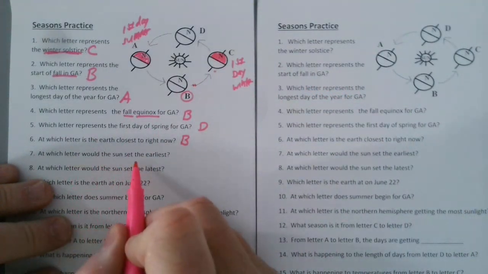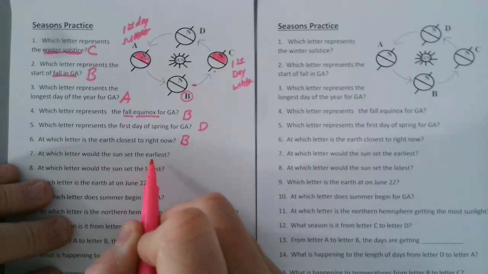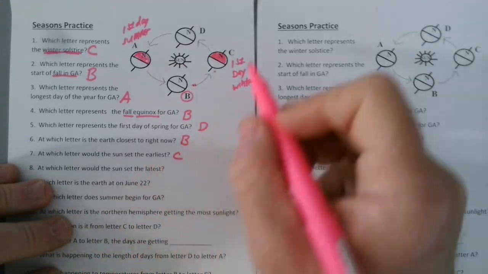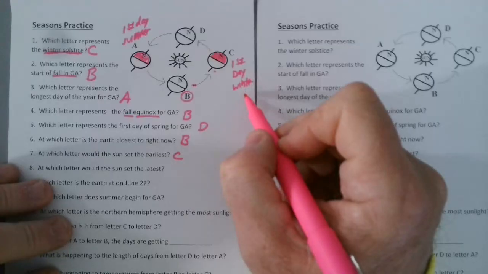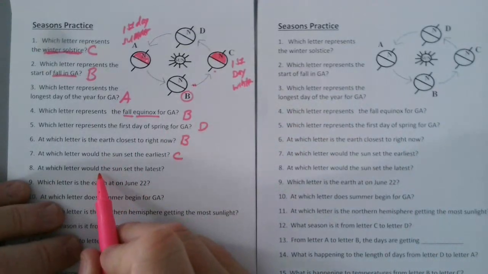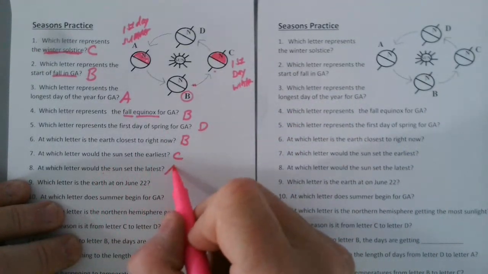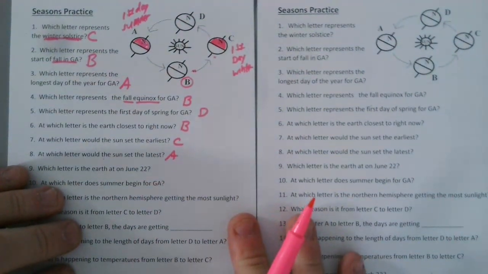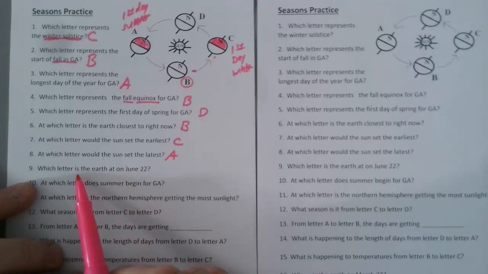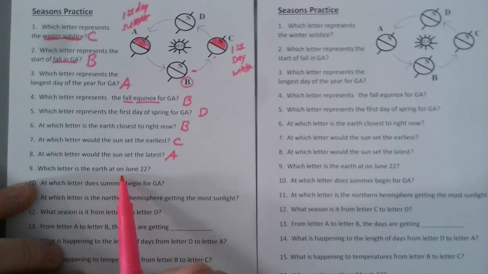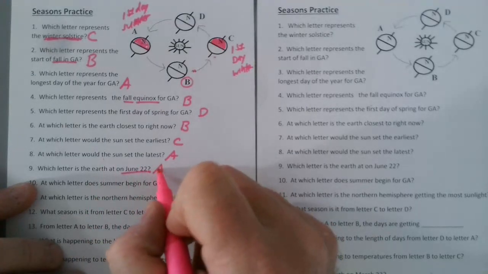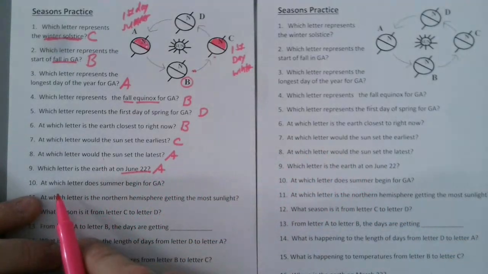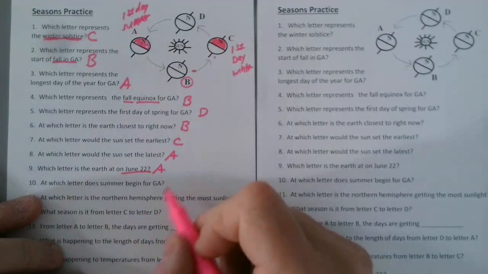In which letter would the sun set the earliest, or the shortest day of the year? That's going to be the first day of winter or the winter solstice, C. Where would the sun set the latest? That's the longest day of the year, the summer solstice, the first day of summer. Where is the earth on or about June 22nd? Well, that is the date of the summer solstice. That's A, which is when summer begins.